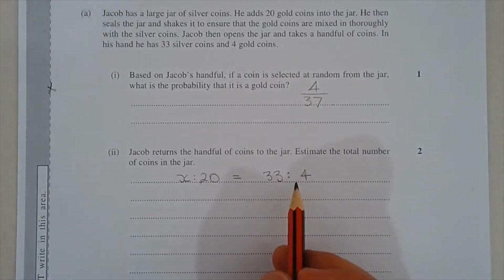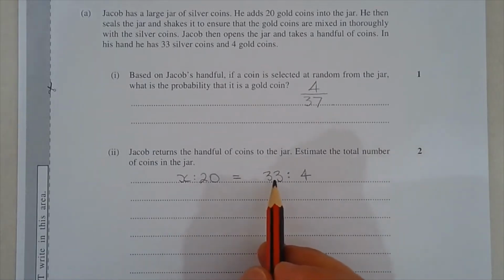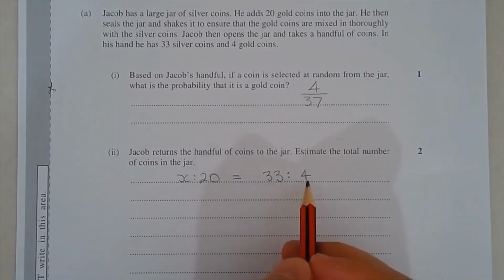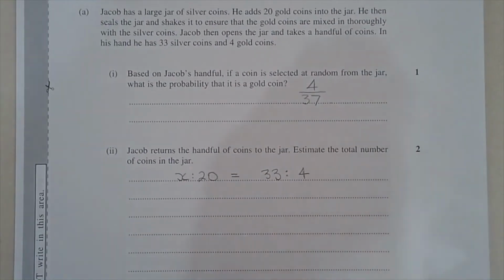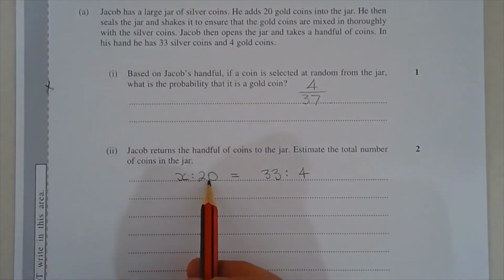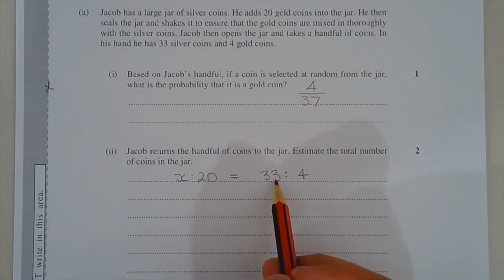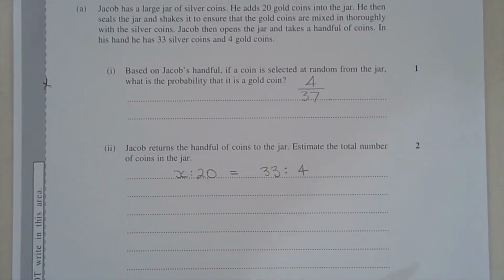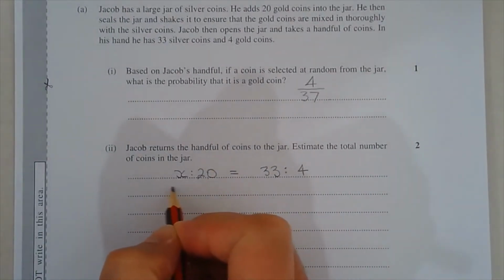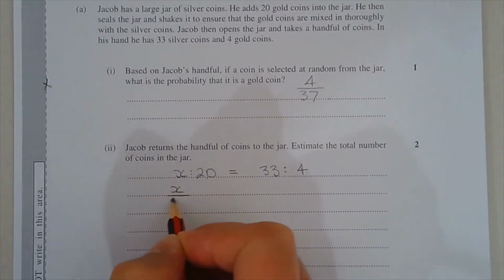So this is a capture recapture method, and Jacob had 37 coins, 33 were silver, 4 were gold, and we're assuming everything was completely random and thoroughly mixed, as the question does say, so the ratio x to 20 should be equivalent to the ratio 33 to 4. So let's solve it. In fact, we could treat this as a fraction.